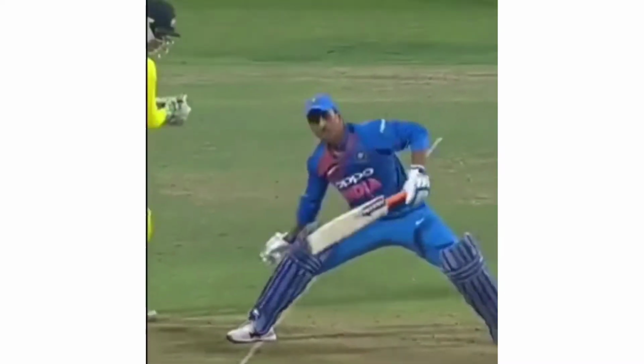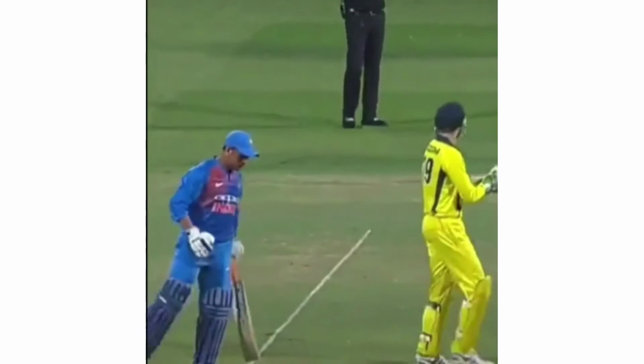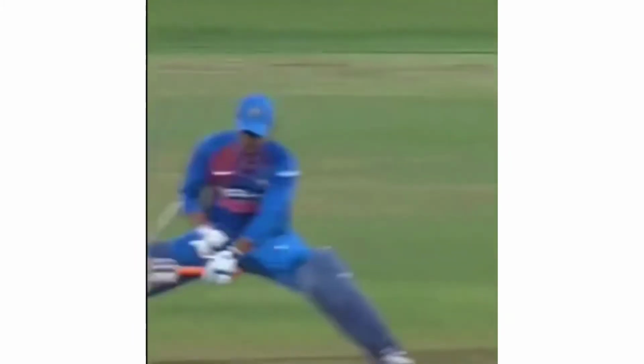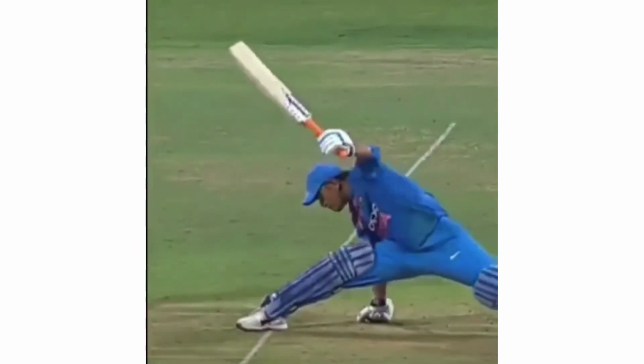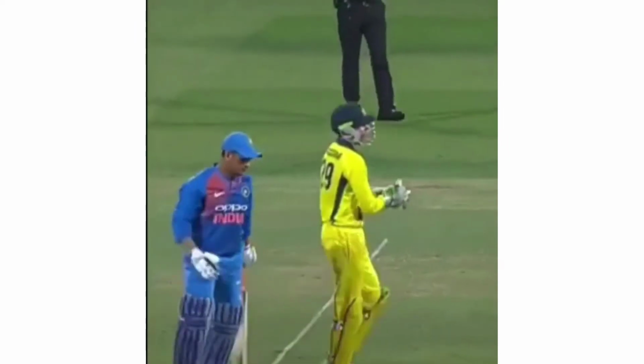Short pitch around off, and it turns slightly away from Stoinis. He looks to punch it off the offside, but the turn on the ball sees it touch the outside edge, and KL Rahul behind the stumps takes a good sharp catch. The score is 271 for the loss of 3 wickets. The new batsman was Glenn Maxwell.